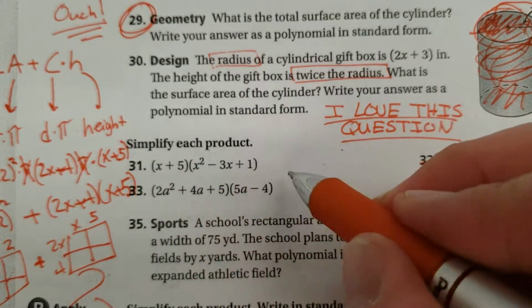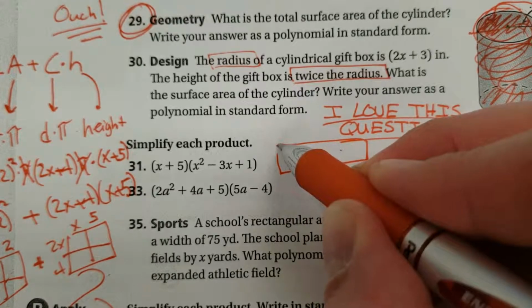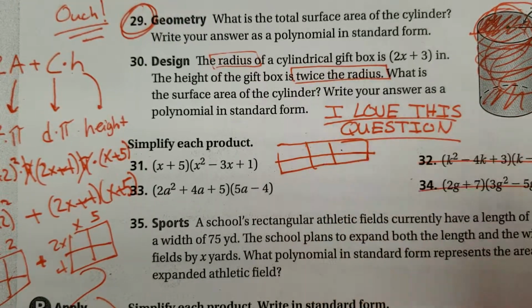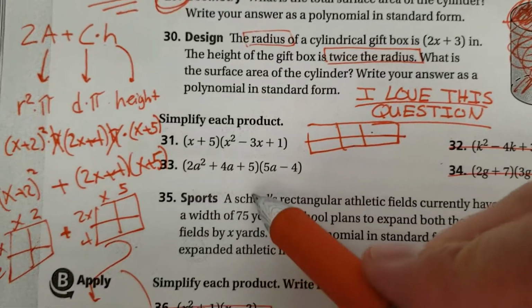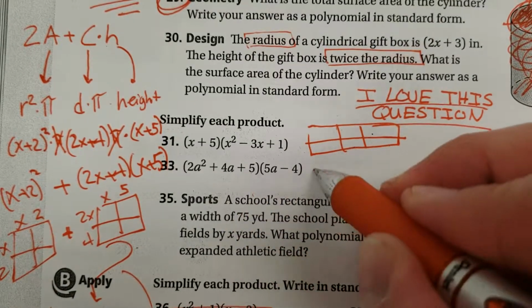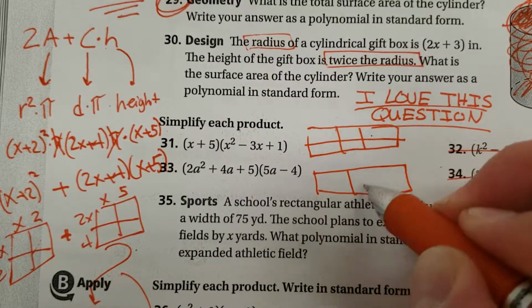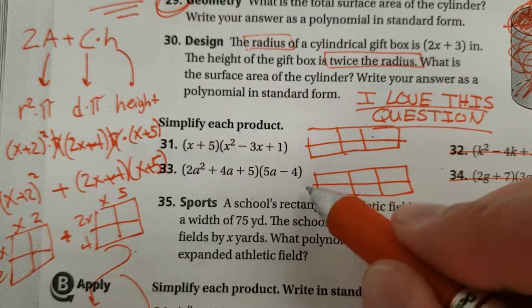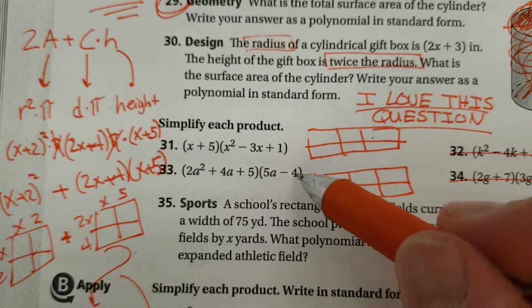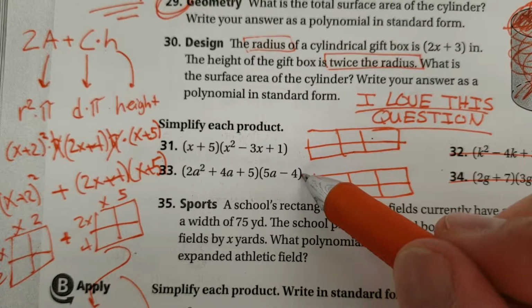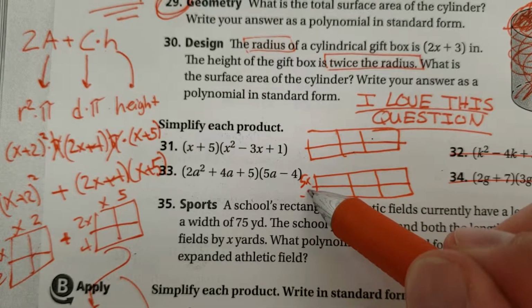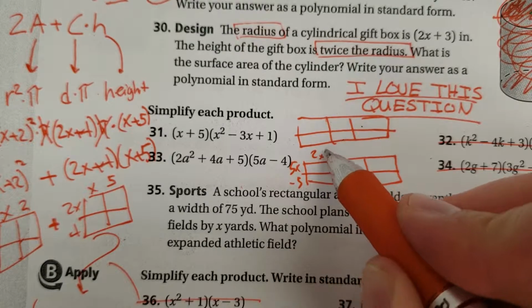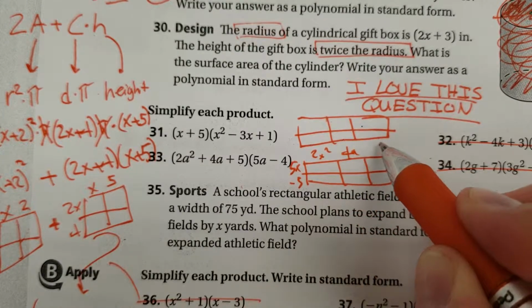Okay, number 31, it's a 2x3, so save yourself some strife. Make a 2x3 polybox, same thing. Oh no, what if the trinomial's first? Who cares? If you want to make a 3x2 polybox, guess what? It's the same thing as a 2x3. Just to keep things nice and flat and lateral, I would just flip things around. Remember, multiplication's weird that way, friends. You can flip multiplication around, and it still works out.